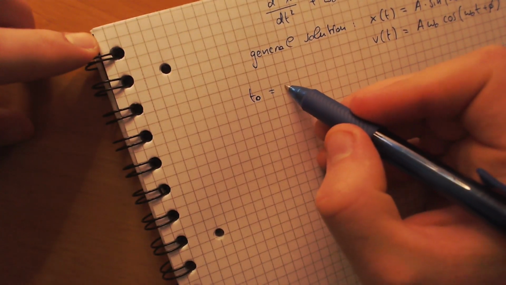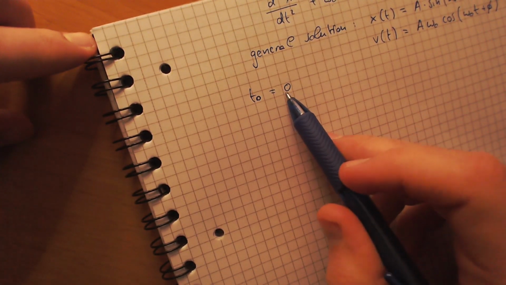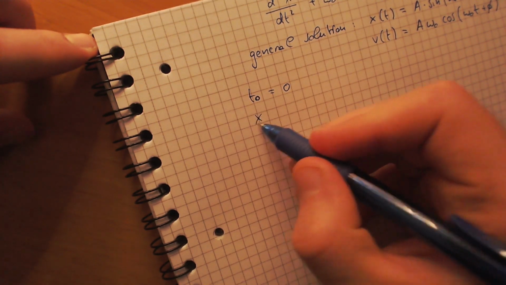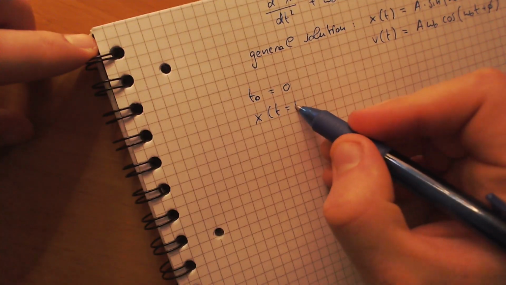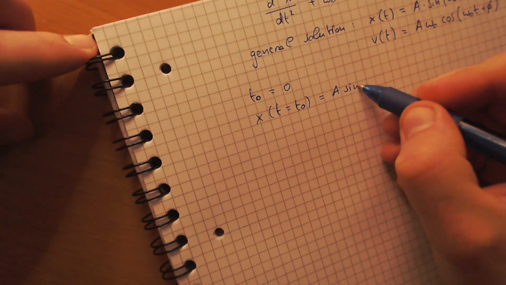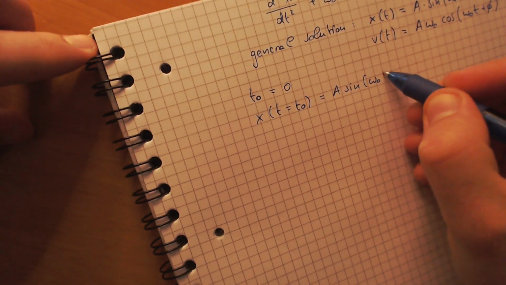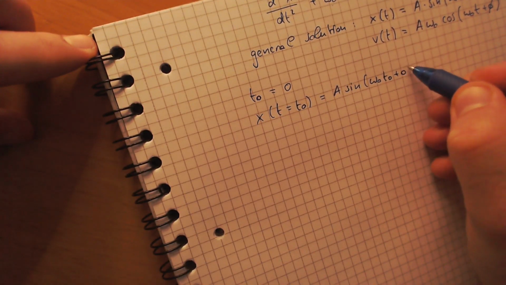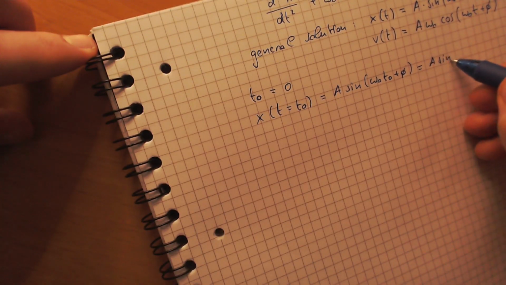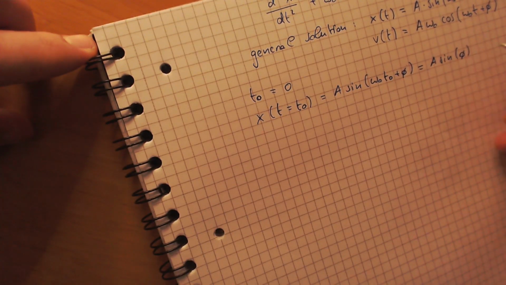Here we can, for example, set the initial time, let's say at 0. So that means that x at time t0 will be A sine of omega 0 t0 plus phi, which will be simply A sine of phi.